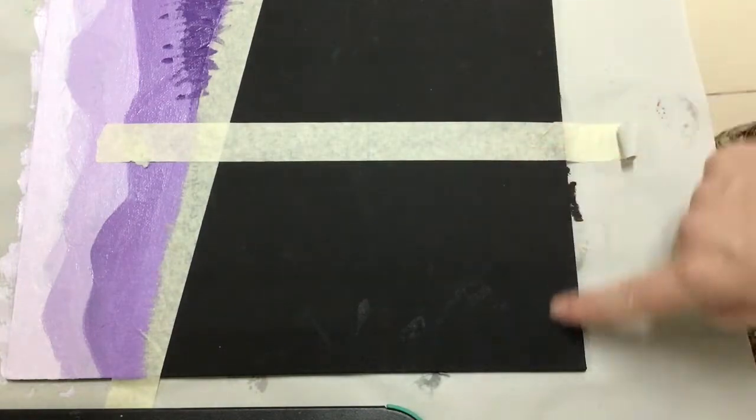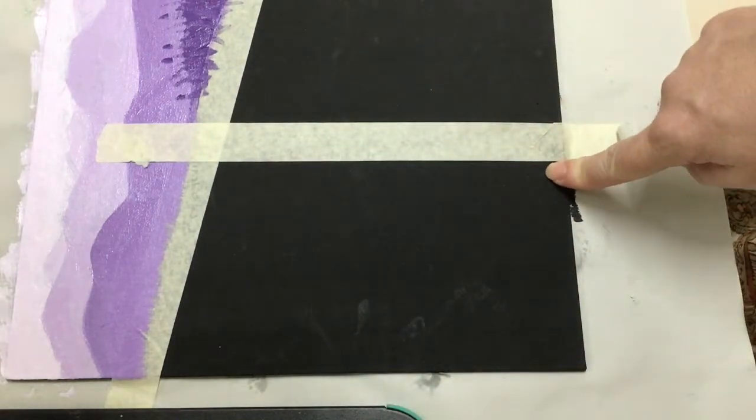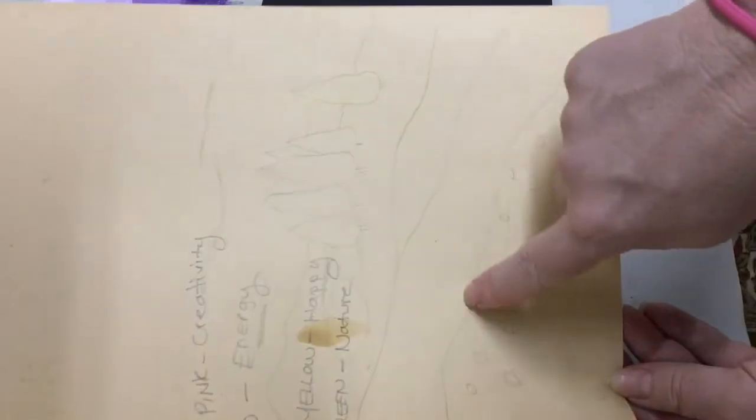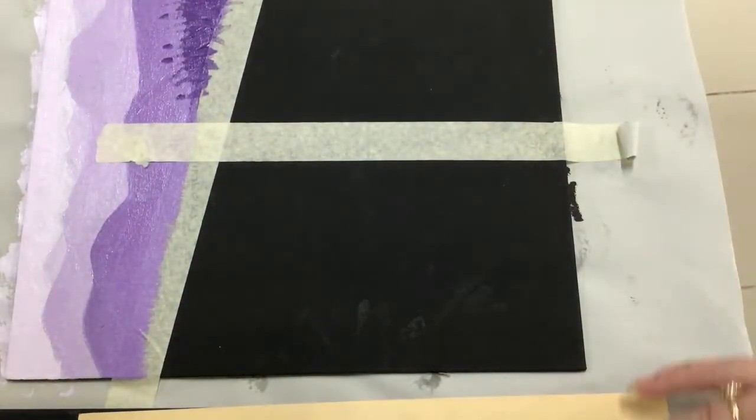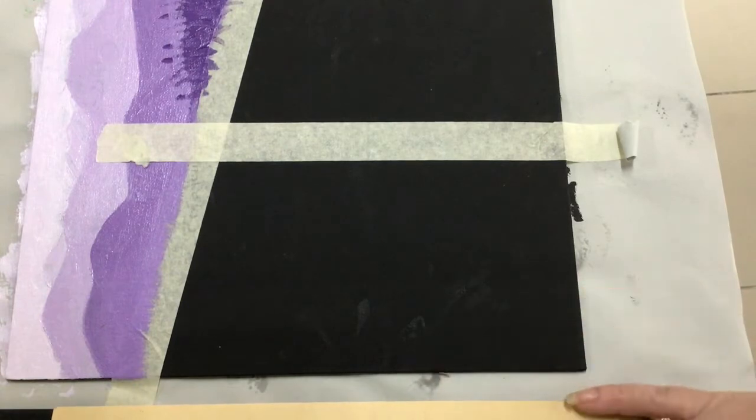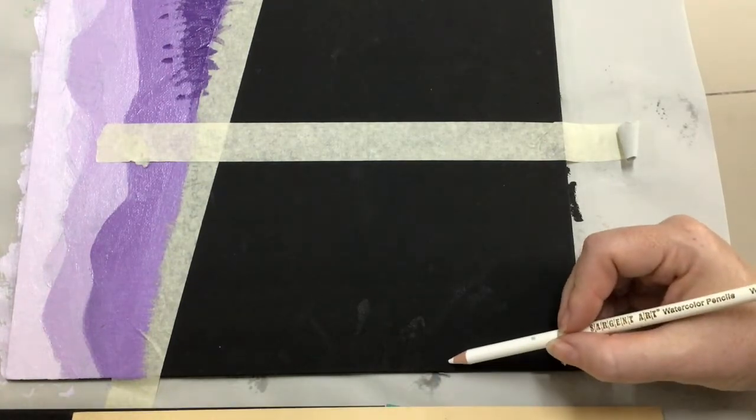I have moved my tape so that way this one is going to be vertical. So now I'm going to copy my sketch onto here. I'm not tracing, just copying. There's no right or wrong. So I think what I'm going to do is start with that foreground.